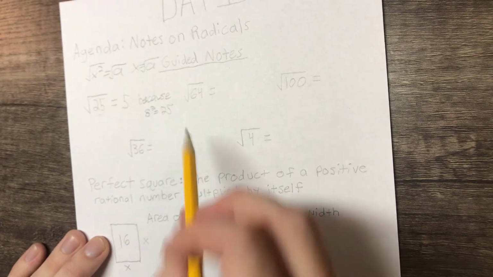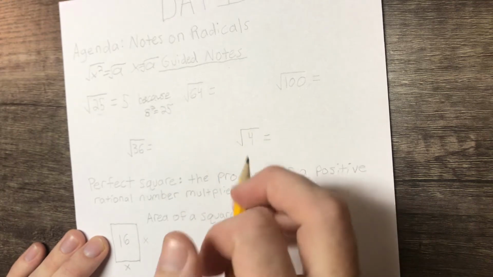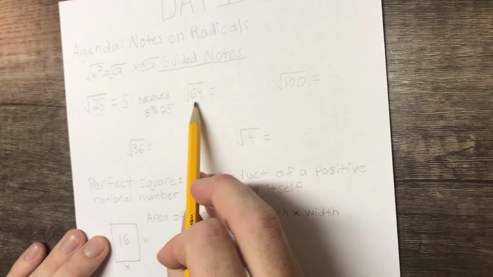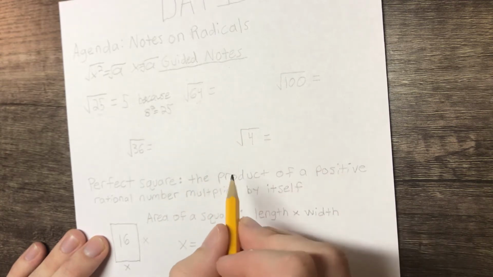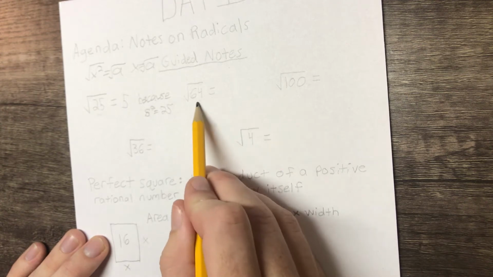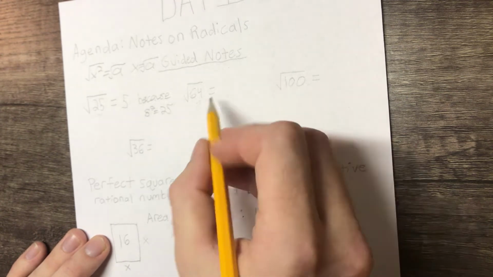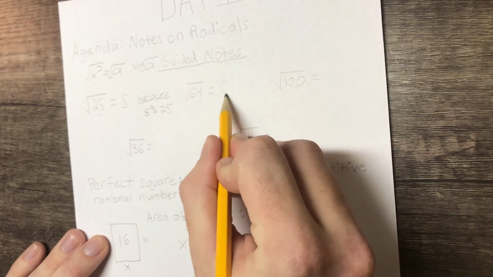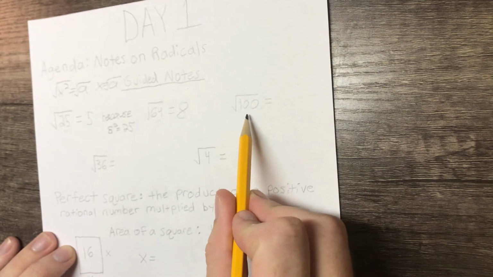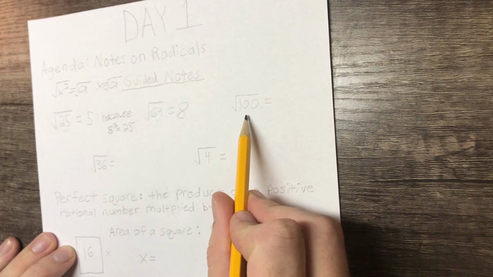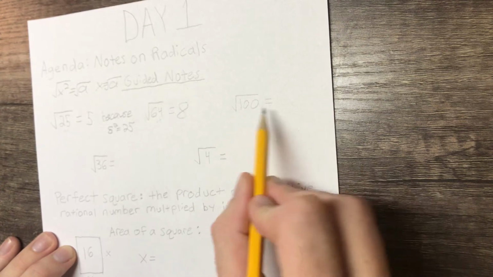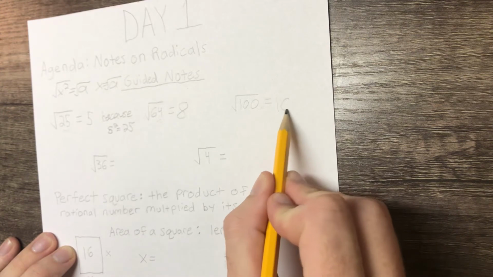So now looking at the next one, we're looking at the square root of 64. So you want to think what times what would get you 64, and then the square root of that is that answer. So you could think 6 times 6, 7 times 7, but it's 8 times 8 that's going to get you 64. Now a little bit bigger, 100. You've got to think, okay, what squared is 100? And the square root of that is going to be 10.